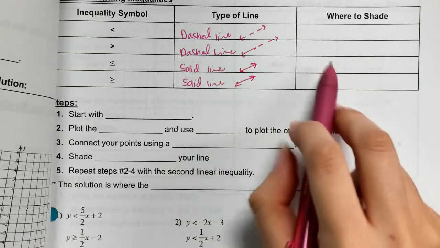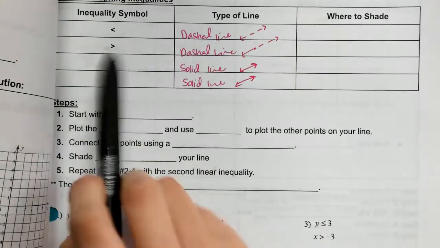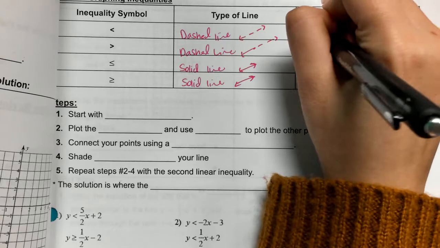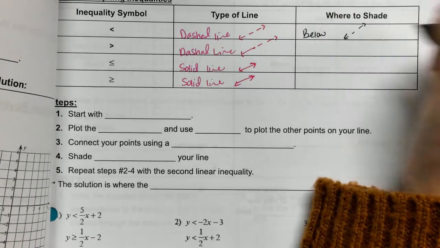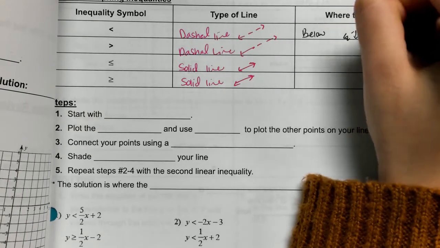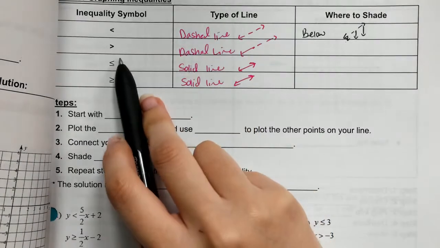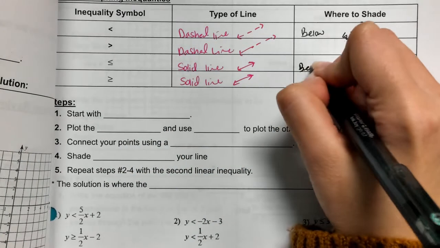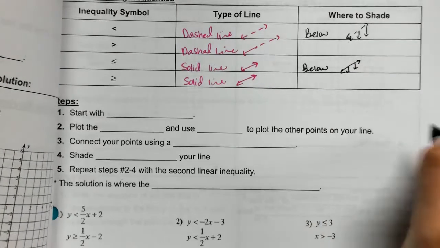Now, shading also differs between your symbols. So, for example, if you are strictly less than, well, it makes sense. If you're less, then you're going to shade below. So, assuming that we have our dashed line, shading below means we're going to shade all this region here, below my line. Similarly, if you have less than or equal to, you are still going to shade below, except you'll just shade below a solid line.